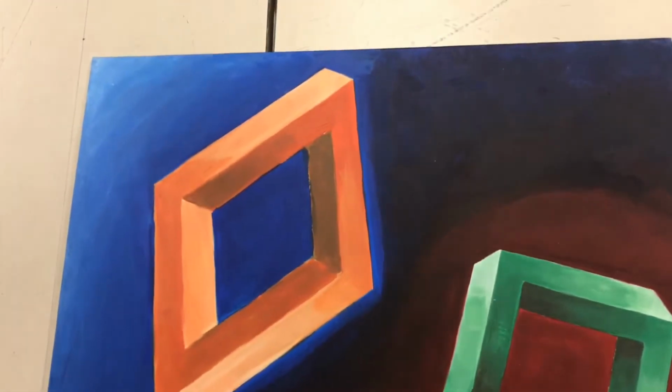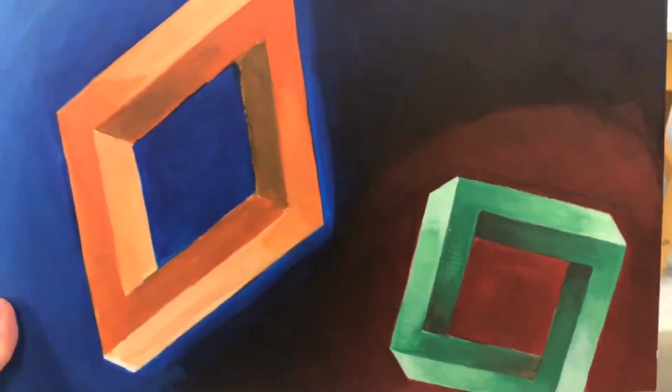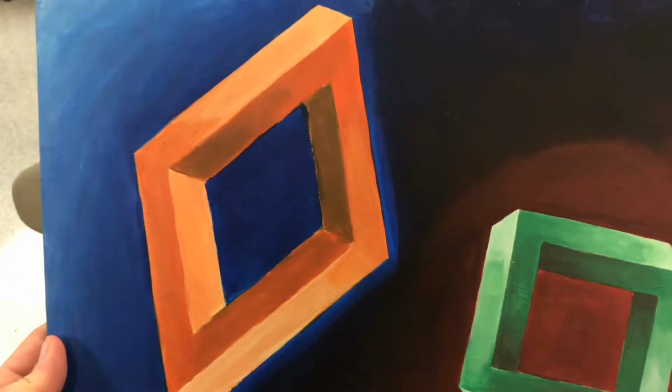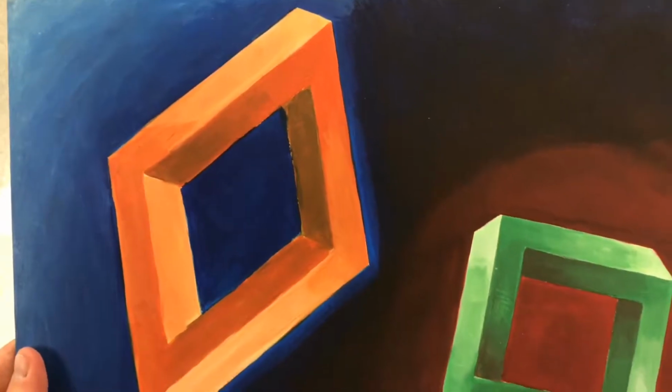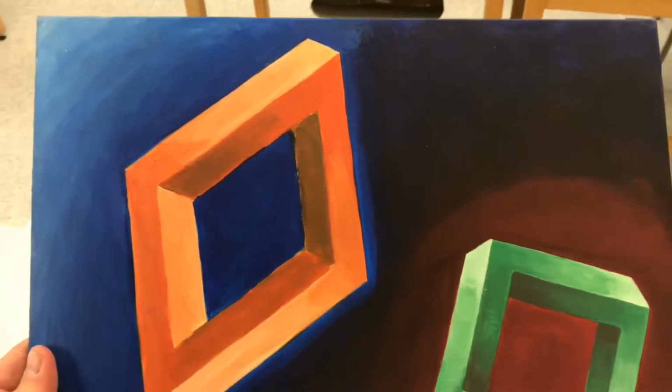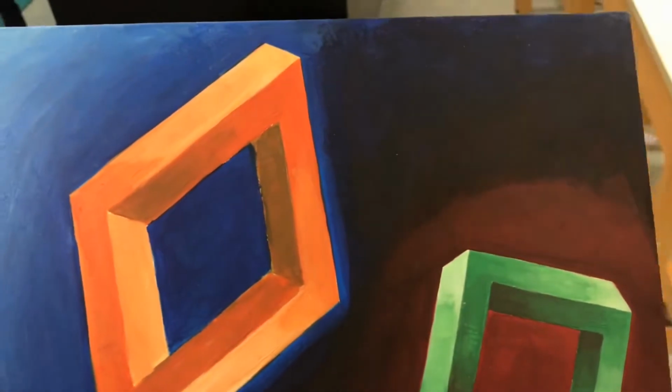I know we already had a demonstration discussion about this in our team meeting, but I just wanted to go over a couple things in case you needed to come back and review the assignment directions. The first thing that we did, as you saw in the first video, was transfer these impossible shapes with graphite transfer onto the piece of illustration board.